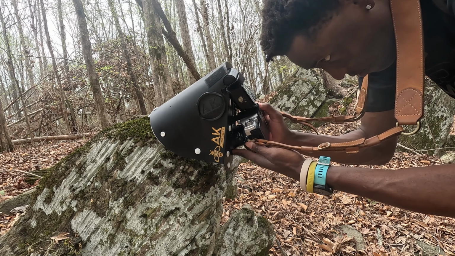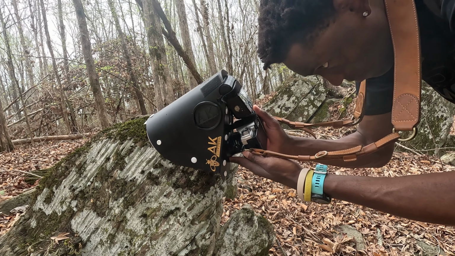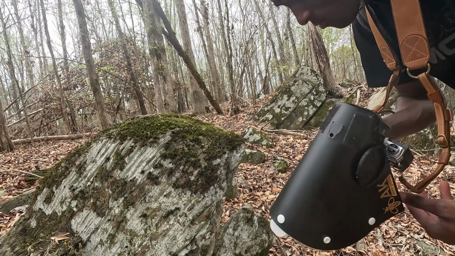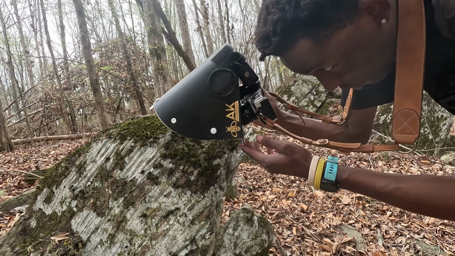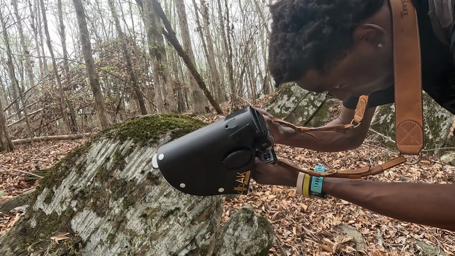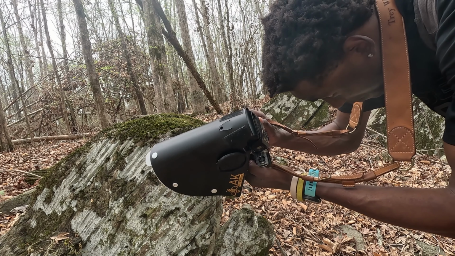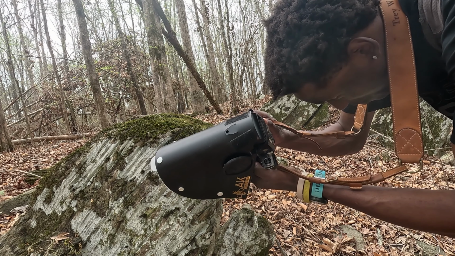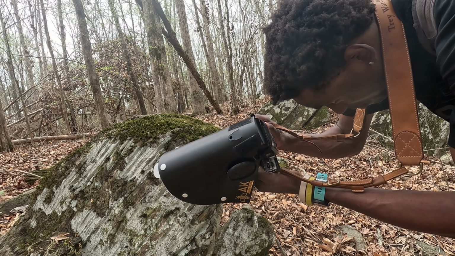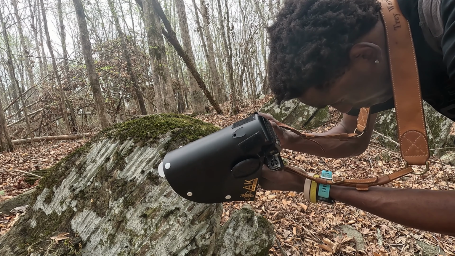For subjects that are on the move, I highly recommend using a flash because it helps freeze the motion and ensure your images are sharp. Additionally, a flash can add some fill light to your subject, making the details on the subjects more visible against the dark or uneven backgrounds found in nature photography.